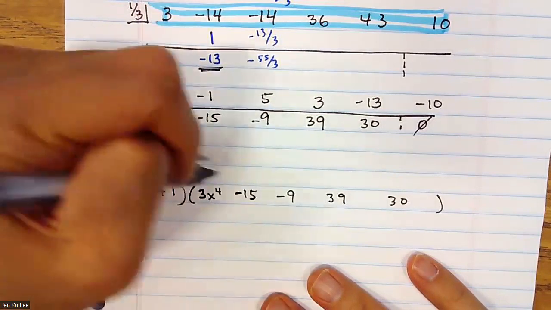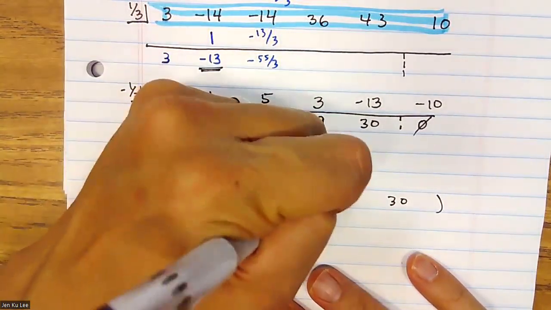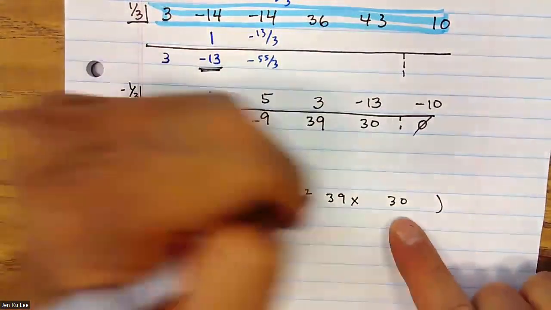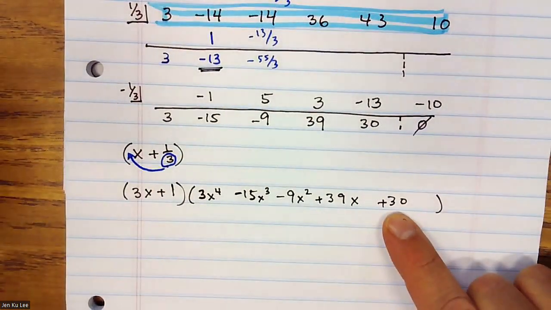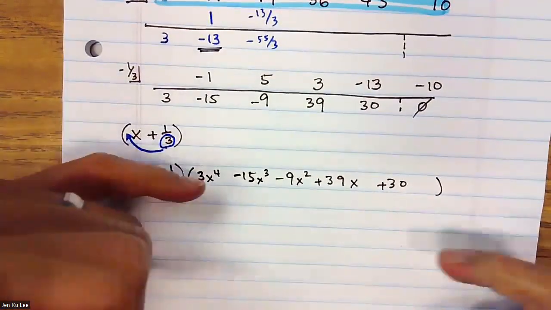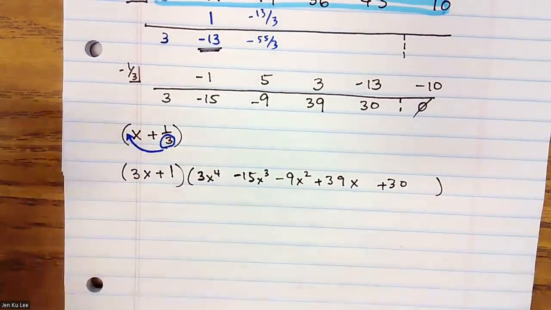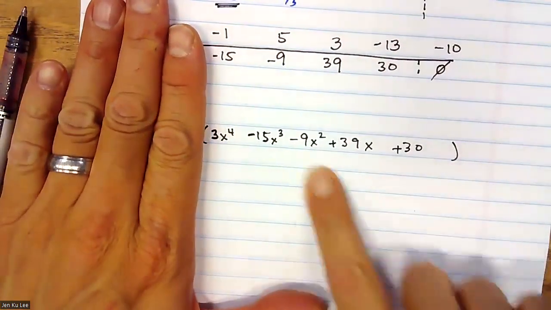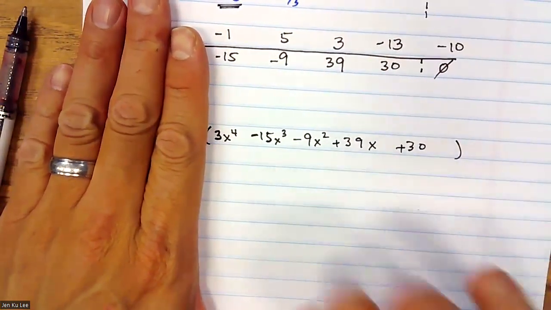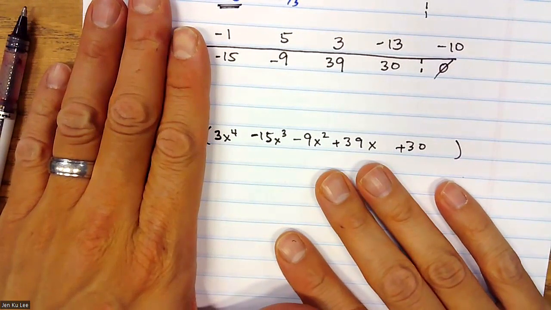So this is x to the 4th, x to the 3rd, x squared, x, and then plus 30, right? And then doing this over again, like number 43, factor this out. We're going to do the same thing here.